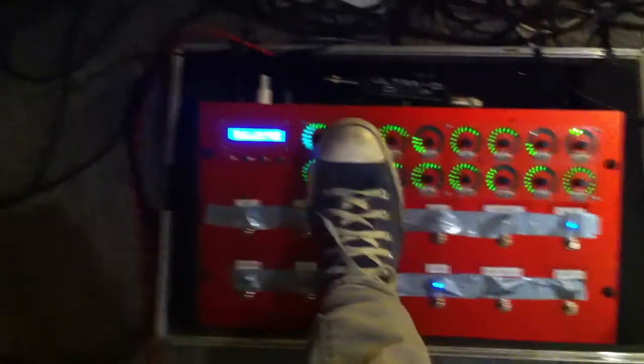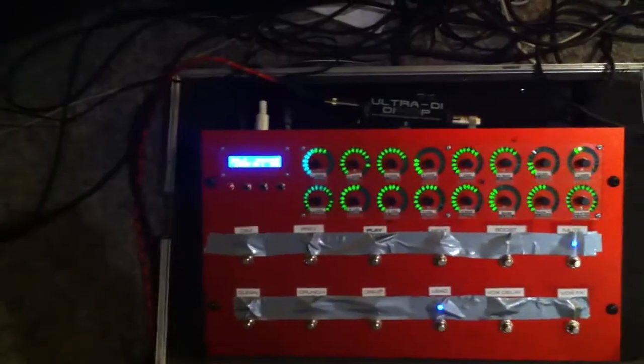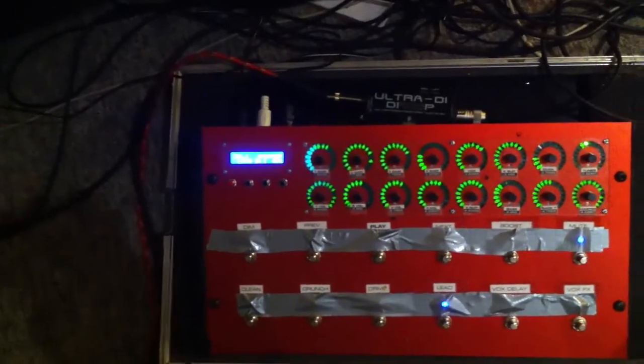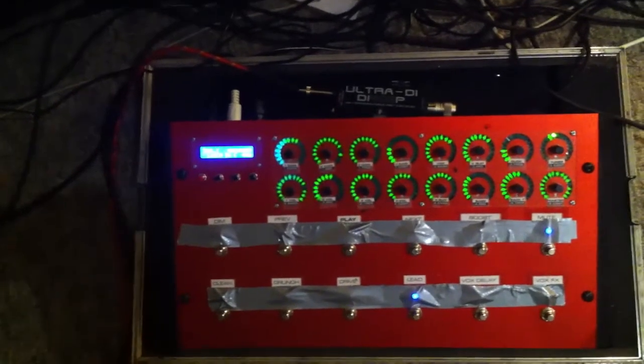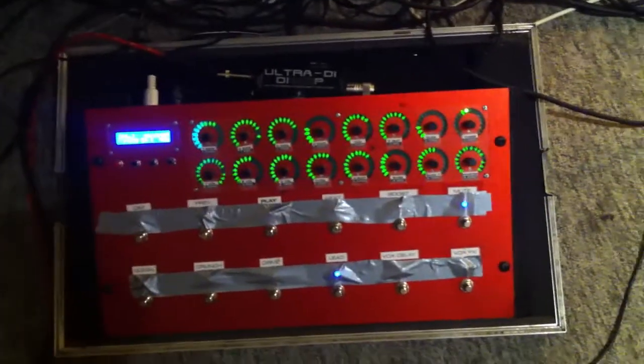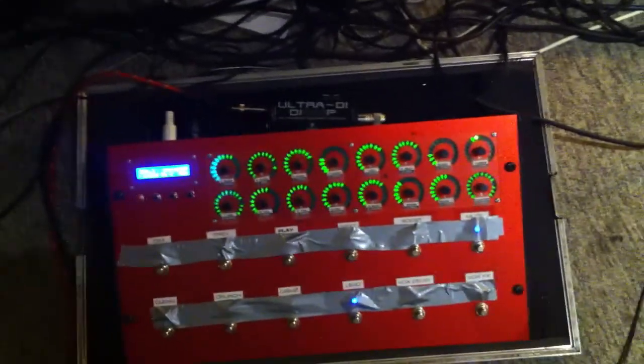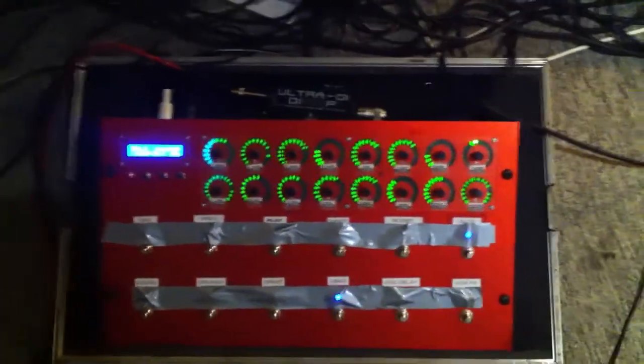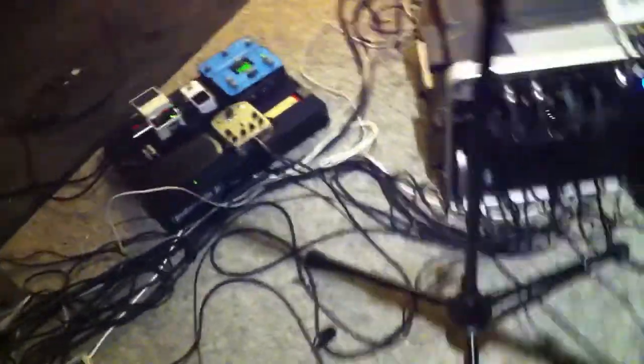The rotary encoders on top, the first 8 up here control gain and master volume on my 4 guitar settings, and the last 7, because this one over here is the tuner of course, control the levels of my in-ear monitoring. Now let's look at the hardware itself.